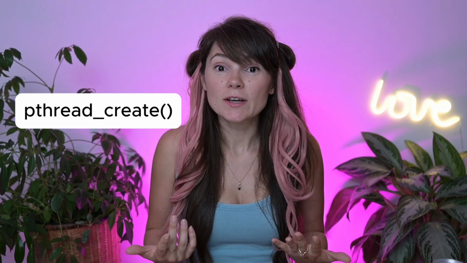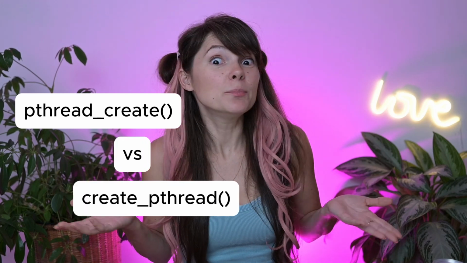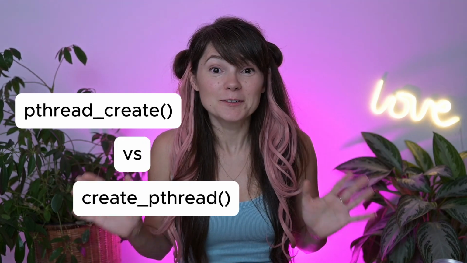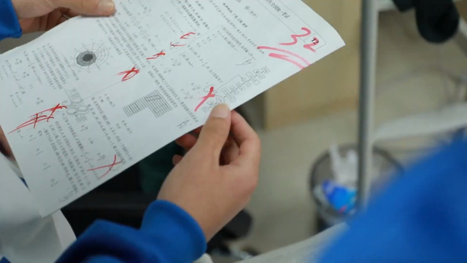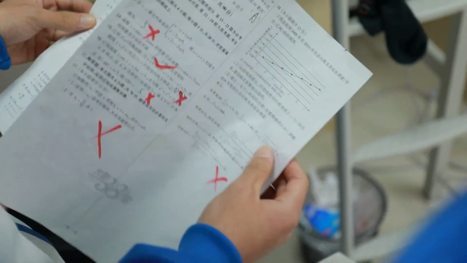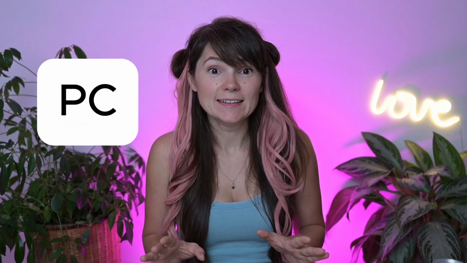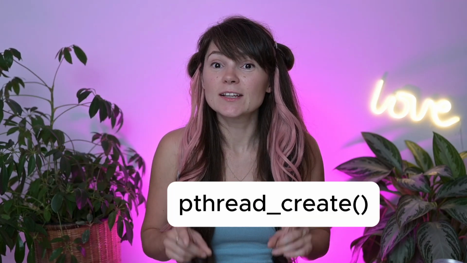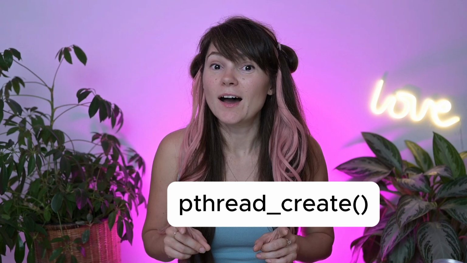It's like guessing which way the stock market will go, up or down. pthread_create or create_pthread, probably a 50-50 chance, and you'll guess wrong. So to avoid that, just remember PC, because you're probably on a PC when you create threads. So it's pthread_create. Easy to remember, huh?